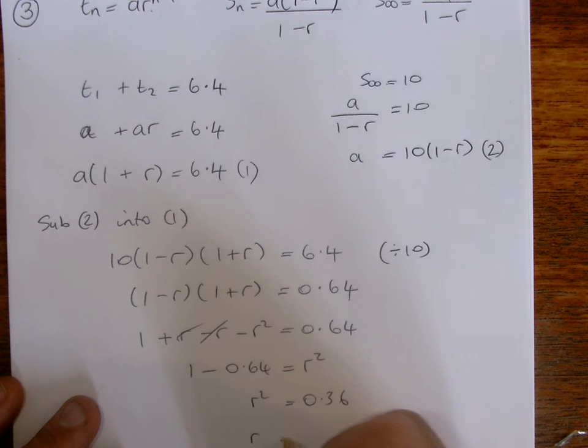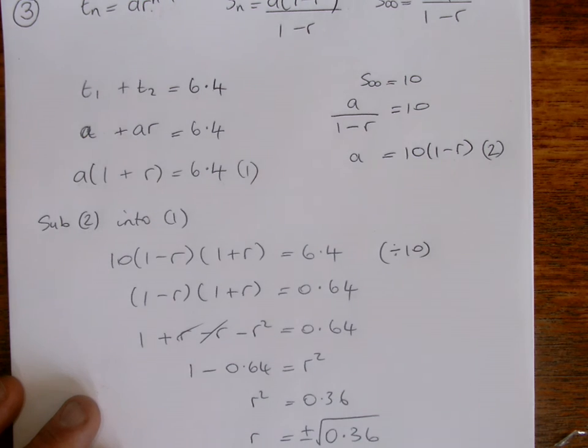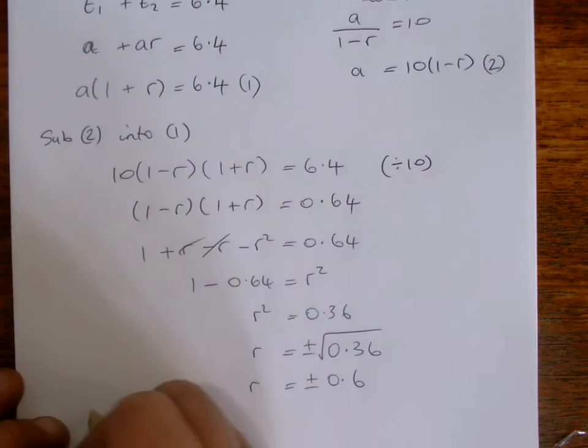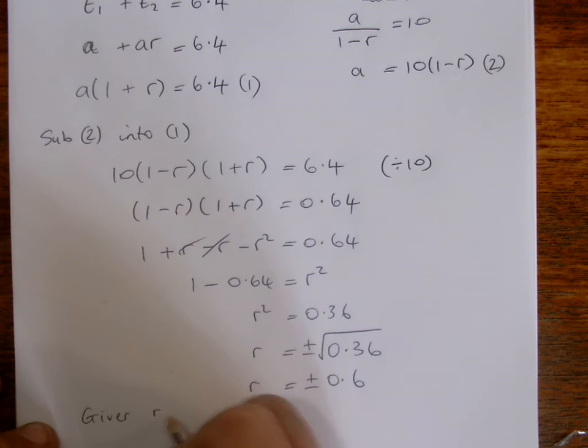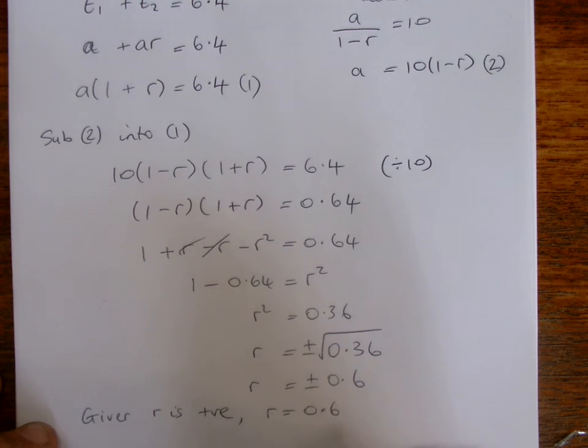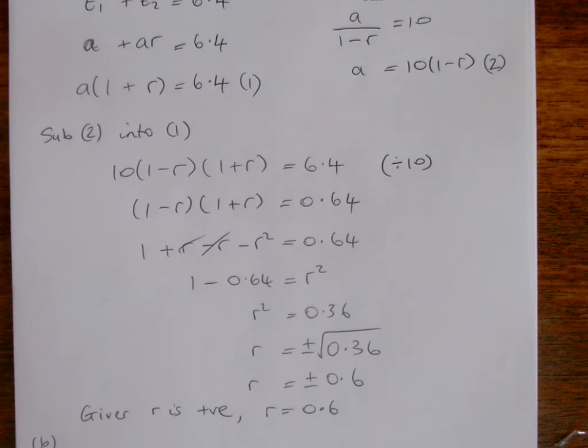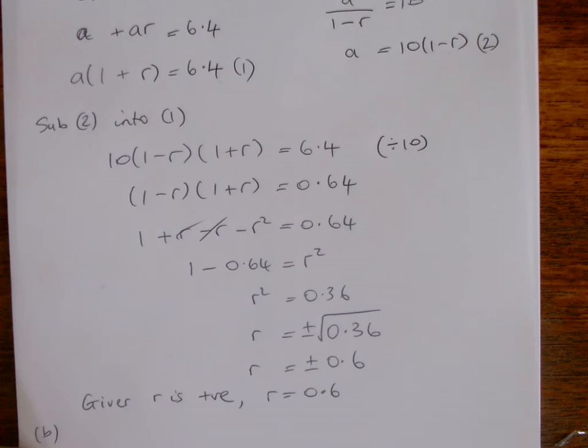Then you've got a square root, but don't forget plus or minus square root. So r will equal plus or minus 0.6. But it does say in the question, given that the common ratio is positive. So given r is positive, r will equal positive 0.6. Then it says, find correct to 3 decimal places, in B, the sum of the first 11 terms of the series.